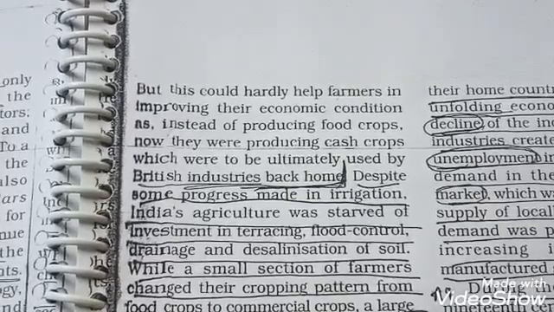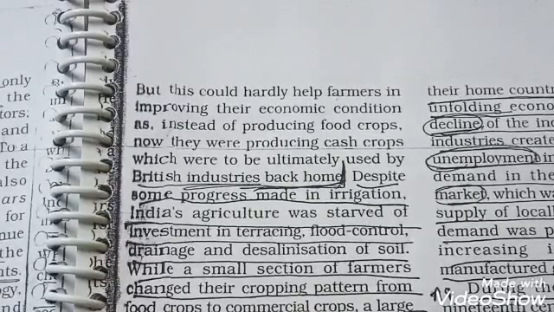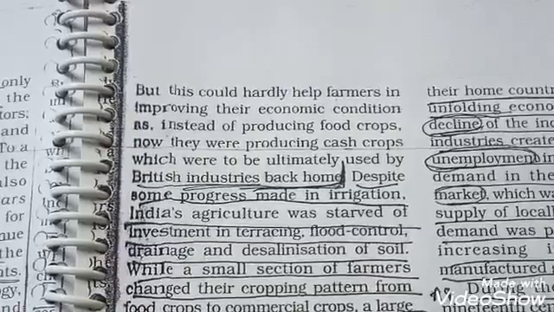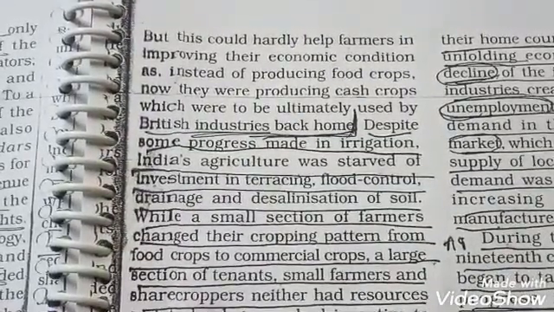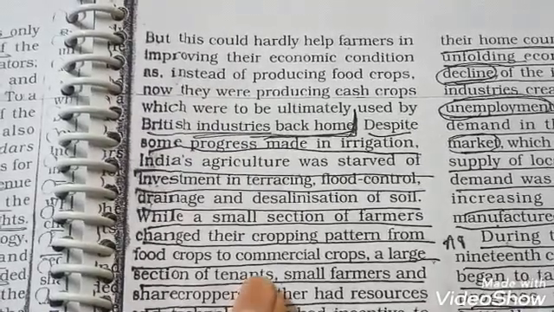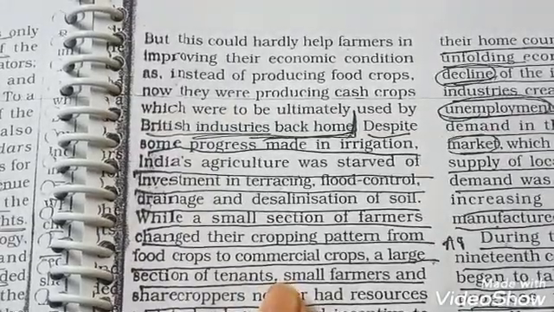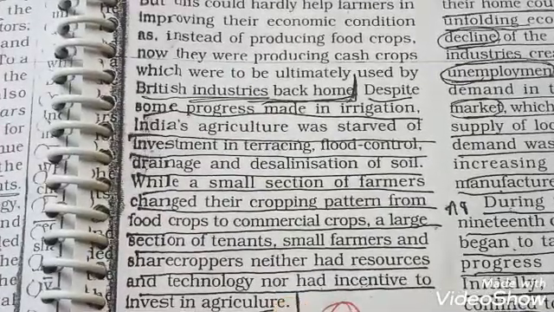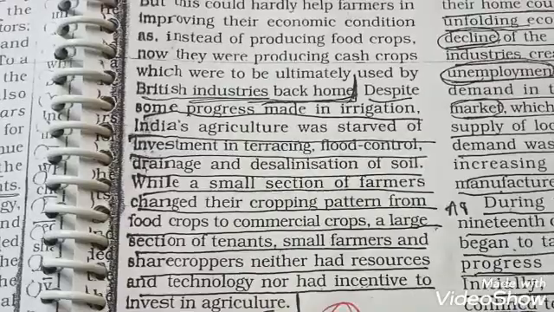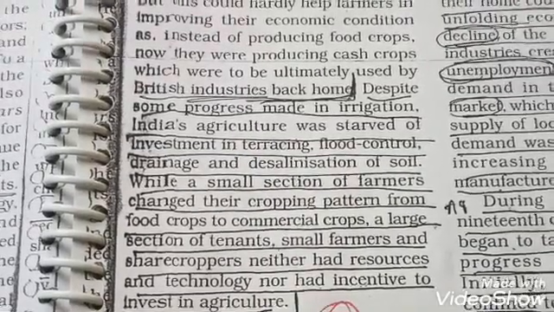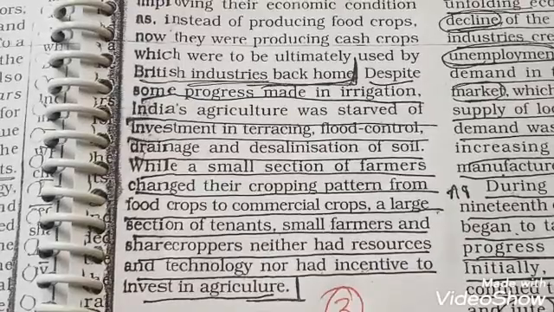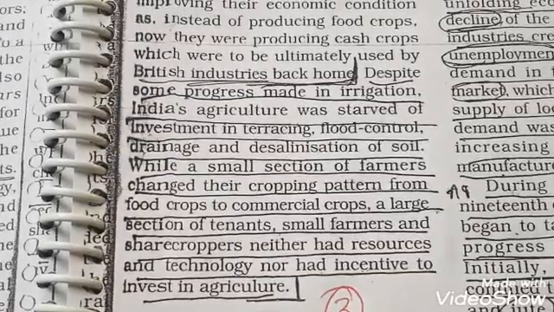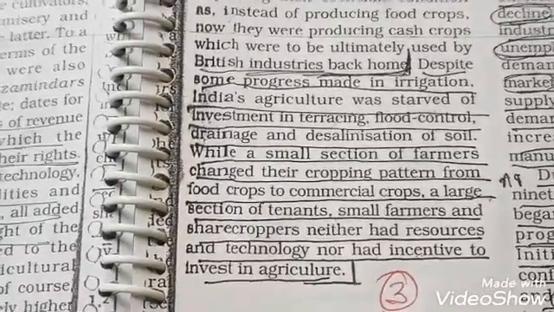But despite all these problems, the agricultural system, the irrigation system was really very bad, right? The irrigation wanted money for terrace farming, flood control, drainage, etc., which all was not available. If you see here, a few of the farmers tried to change their cropping patterns. They shifted from food crops to cash crops, right? And a large section of the tenants, small farmers, sharecroppers, they did not have resources, they did not have technology which would be an incentive for them to produce or invest in agriculture. Let's quickly have a recap of the agriculture sector during the British rule or the colonial rule.